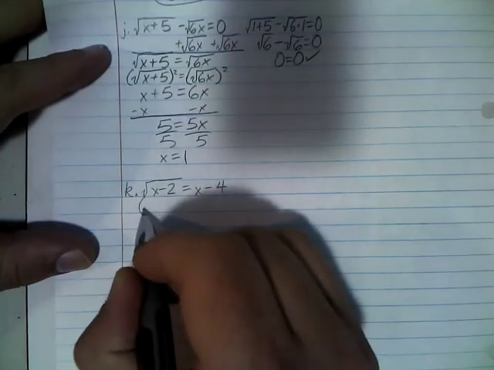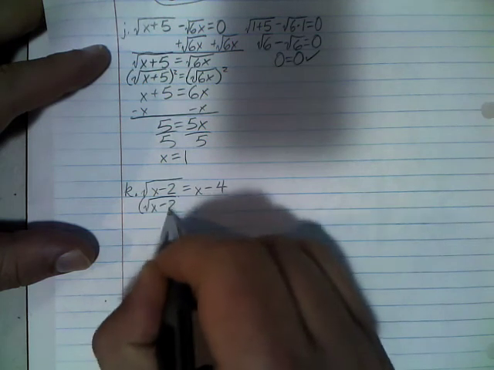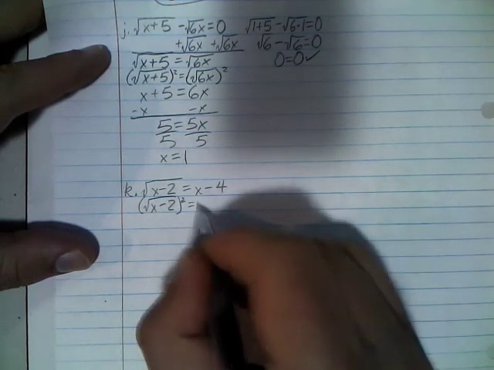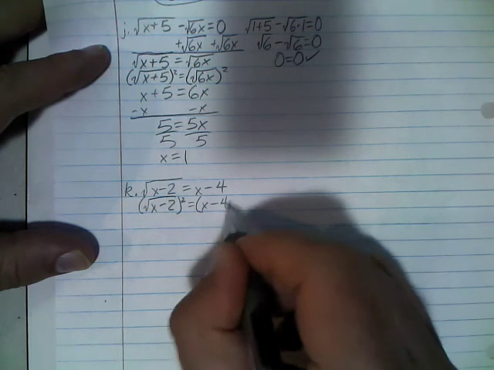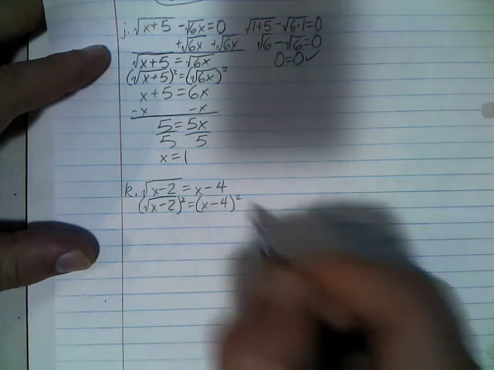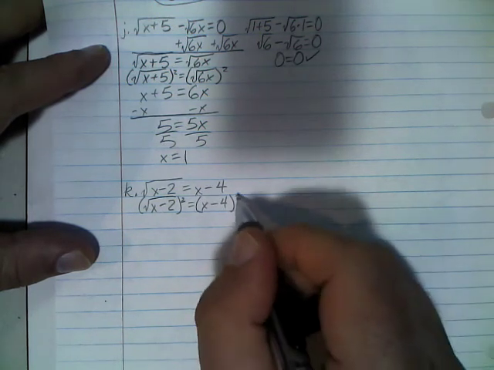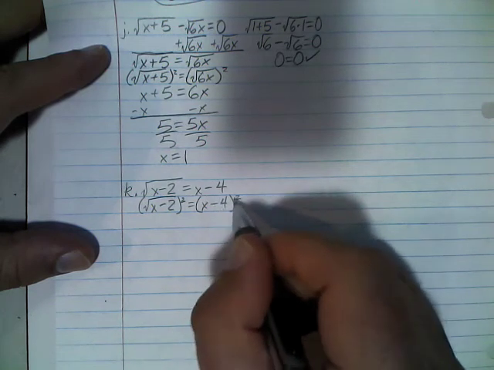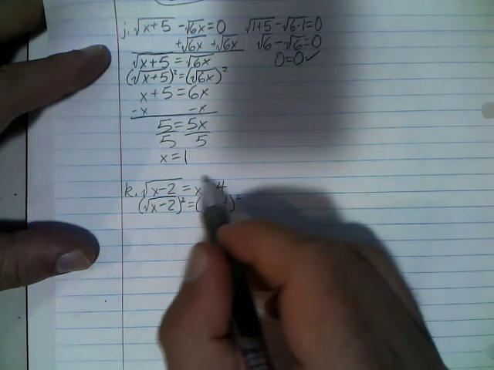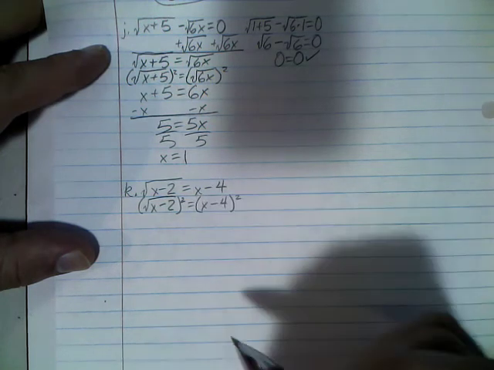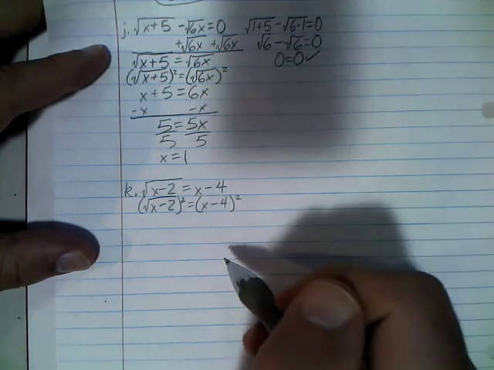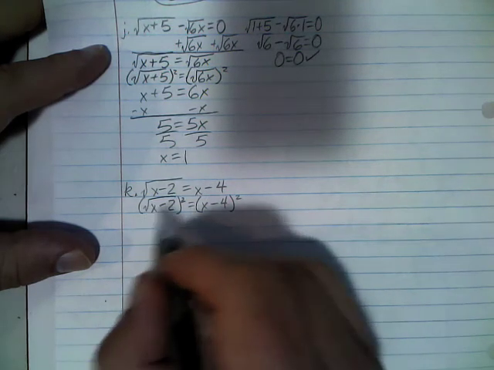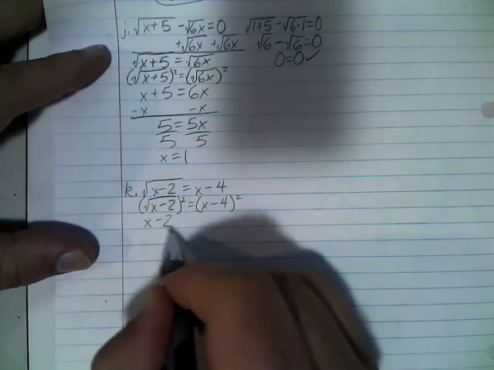So if we square both sides, I get x minus 2 squared. And over here, I'm going to get x minus 4, the side squared. And ladies and gentlemen, you need to remember that exponents do not distribute over addition. This is not going to be x squared minus 4 squared. We're going to have to treat the entire side like a quantity and square it. So over here, my square will cancel, leaving me with just x minus 2.